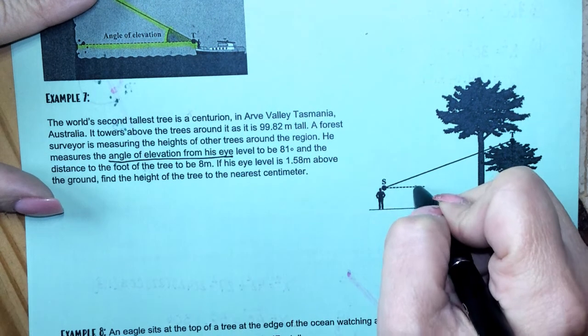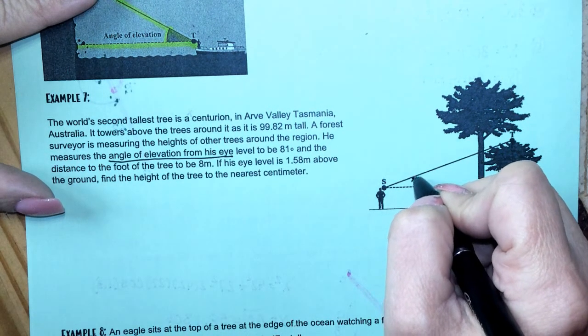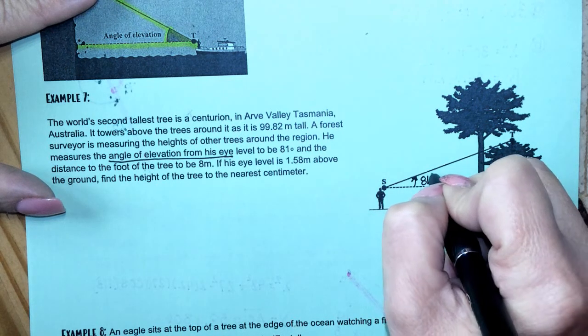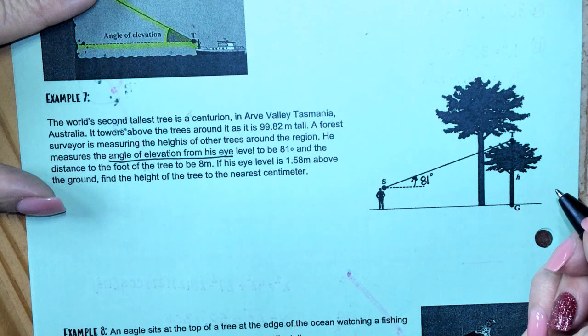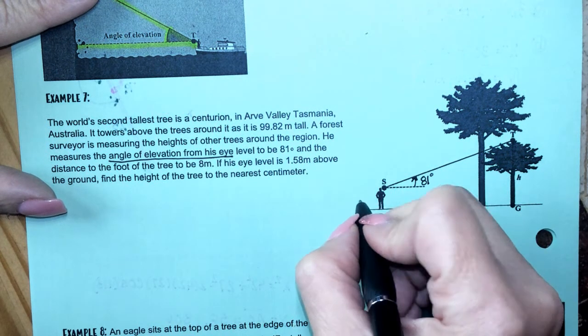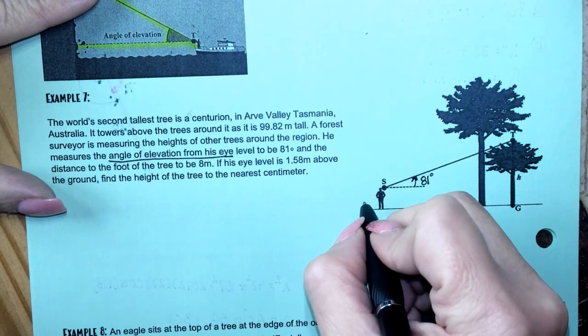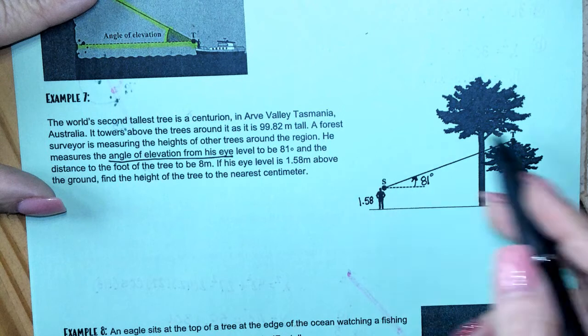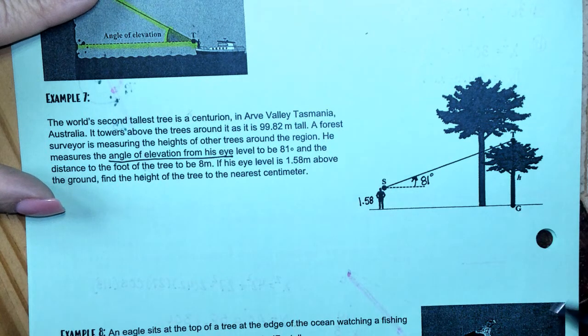So that would be his angle here. And we know that angle of elevation to be 81 degrees. We also know his height right here was 1.8, right? So just filling in some numbers here that I know. I don't know how tall this tree is.